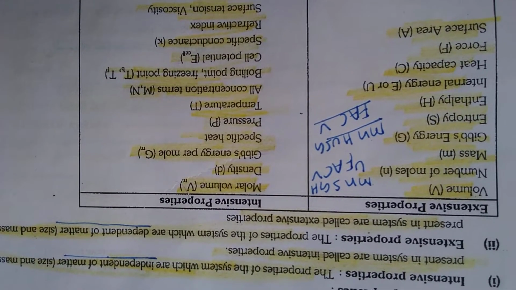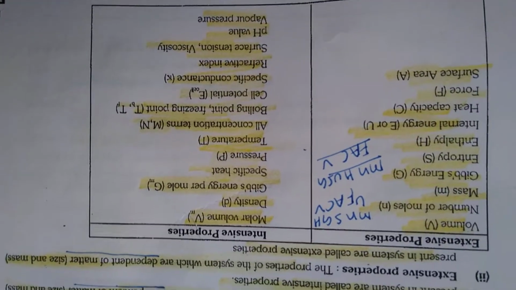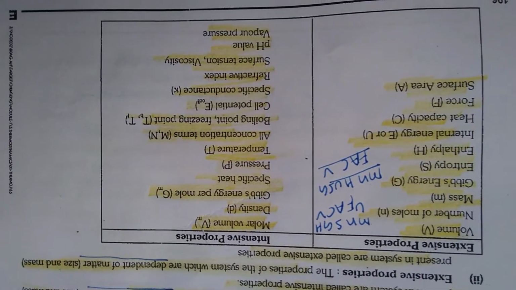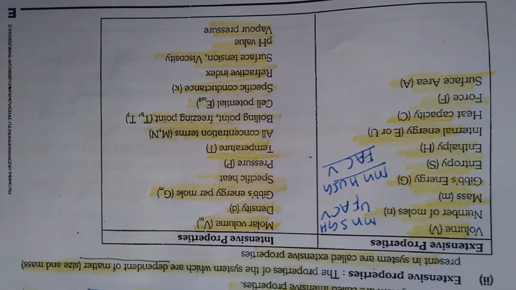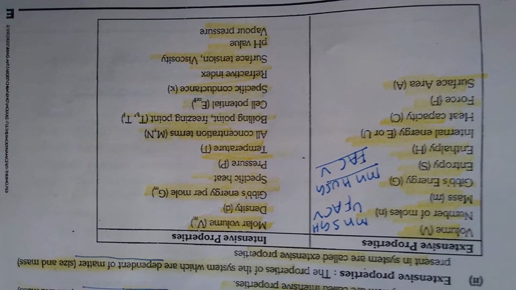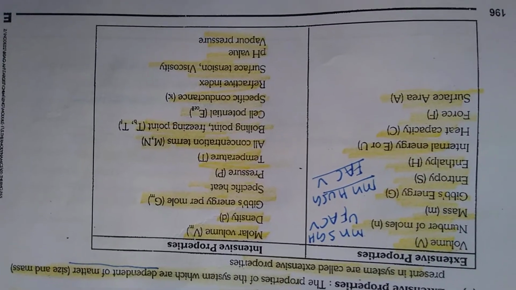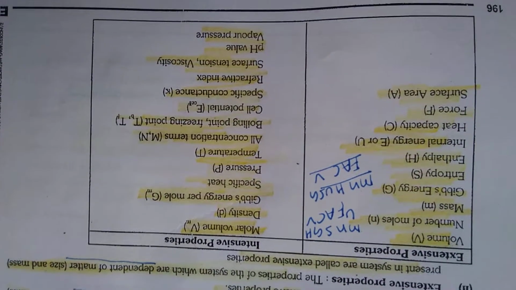Extensive properties: volume, number of moles, mass, Gibbs energy, entropy, enthalpy, internal energy, heat capacity, force, surface energy, surface area. Intensive properties: molar volume, density, Gibbs energy per mole, specific energy, pressure, temperature, all concentration terms, boiling point, freezing point, cell potential, specific conductance, refractive index, surface tension, pH, because these do not depend on matter size and mass.